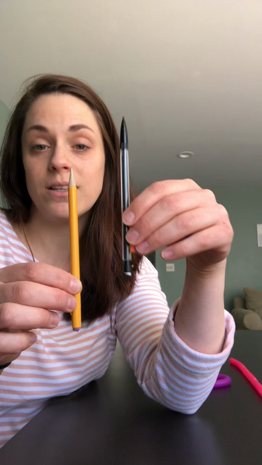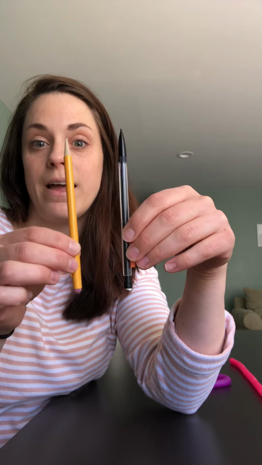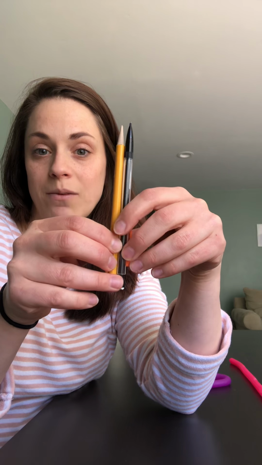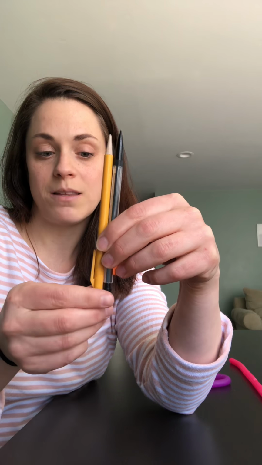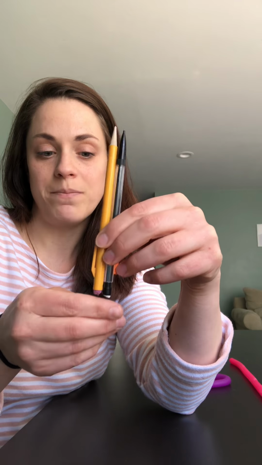My pencils are not lined up right now. See the bottoms of my pencils? The black one is way up here and the yellow one is way down here. So we can't compare these lengths until they are lined up. When I line up my pencils perfectly at the bottom, you can see that they are just about the same size as one another. So rule number one, make sure things are lined up.